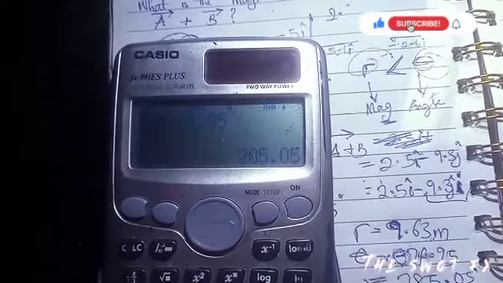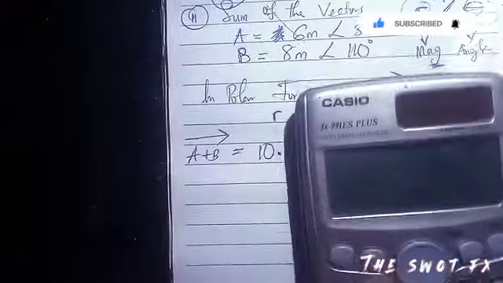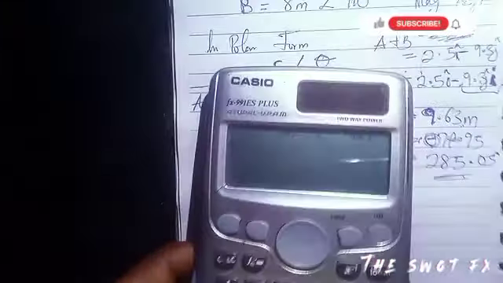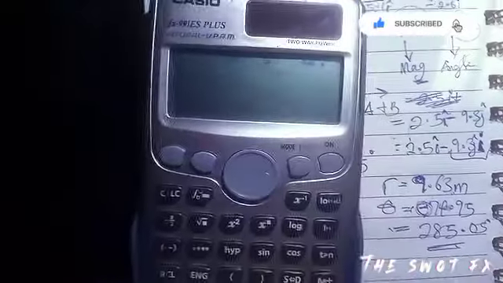So that's on that. Now to solve the second question, what you need to do here is change your calculator to complex form, because we are dealing with polar form.